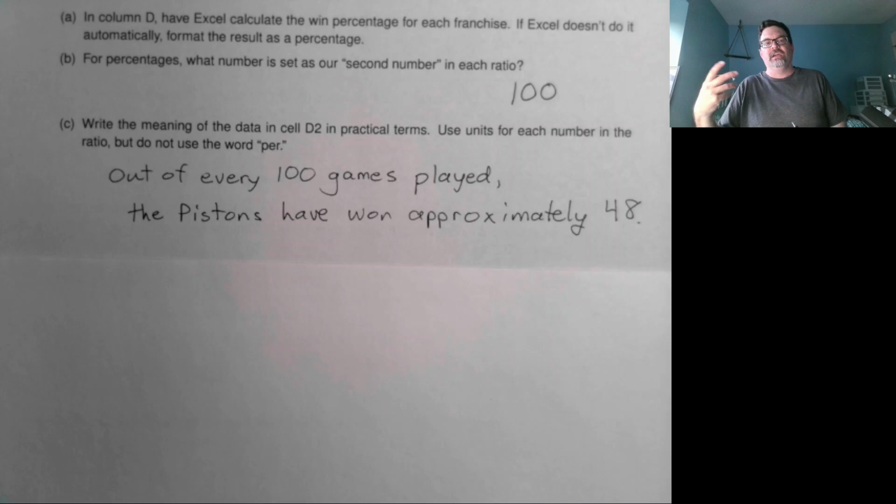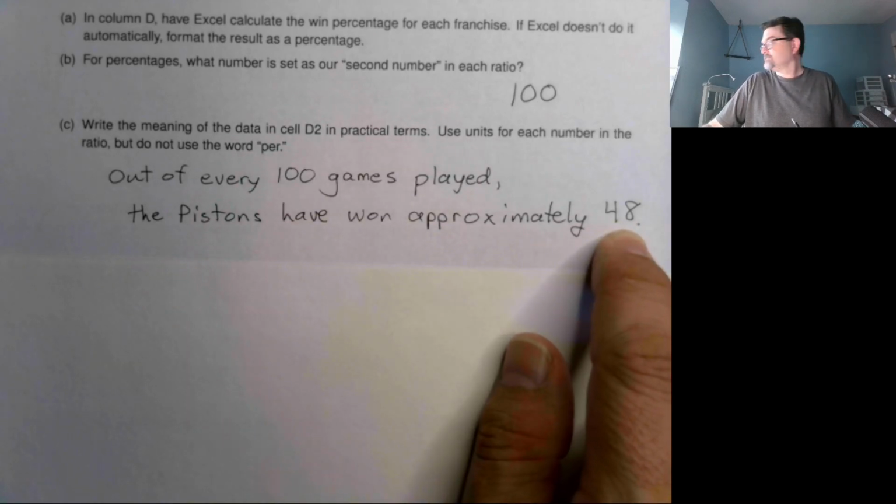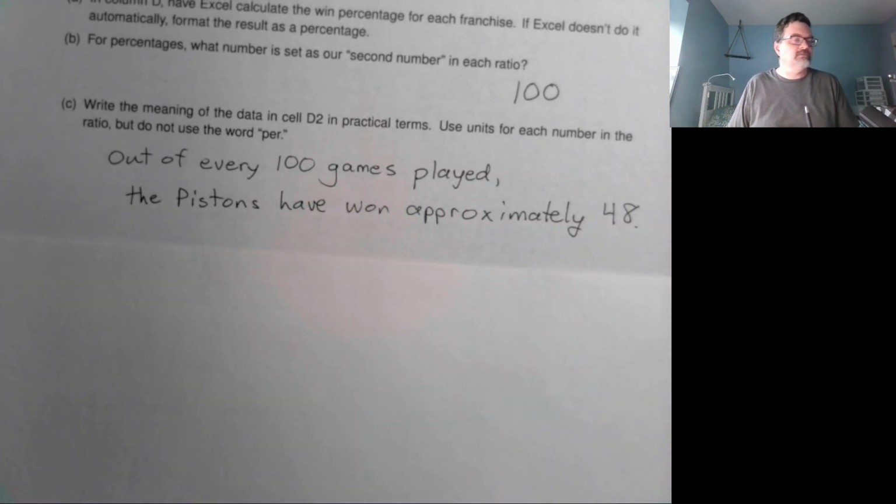So even though they've played 5,700 plus games, and they've won almost 2,800 of them, if we scale that down to make things comparable with these other teams that haven't played as many games or haven't played the exact same number of games, we can make this statement right here.